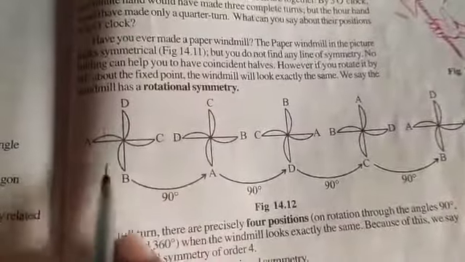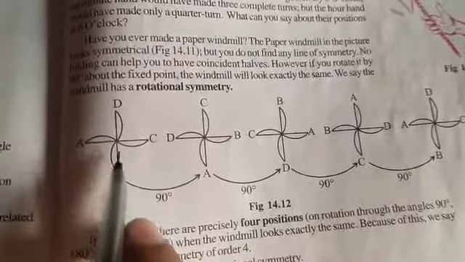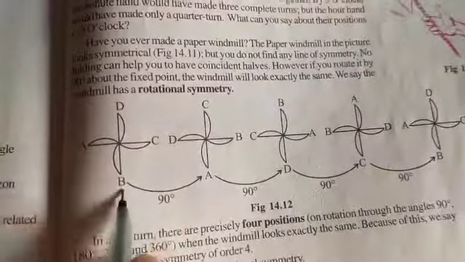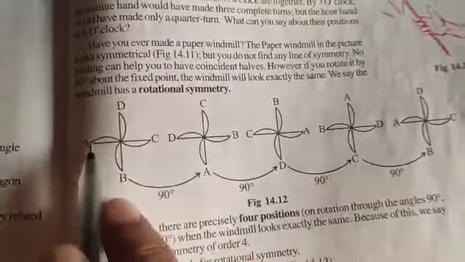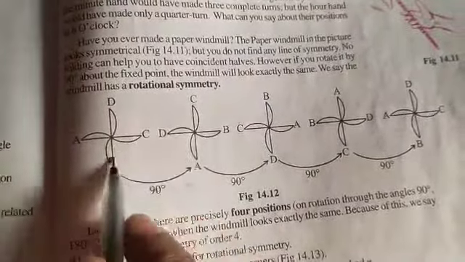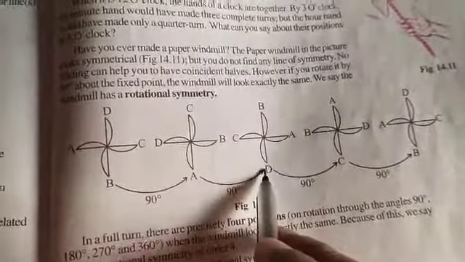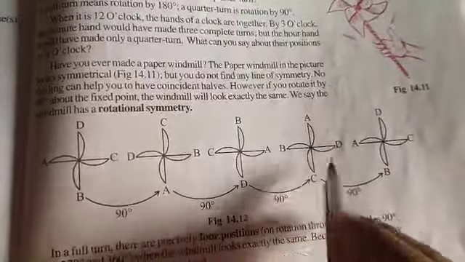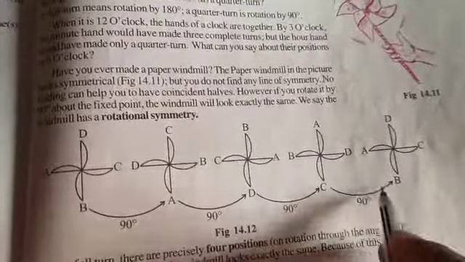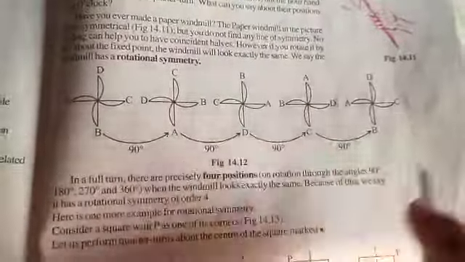Let us see with the figure. See here, one example is given over here, A, B, C, D. Here each rotation is of 90 degrees. So in the first rotation A will come over here and B will go over there. In the second rotation A will come over here and D will come down, and in the third rotation C will come down and D will go up, and in the last rotation B will come down and C will go up. So 1, 2, 3, 4. In 4 rotations it will come to its original position, and in each rotation it looks similar only.